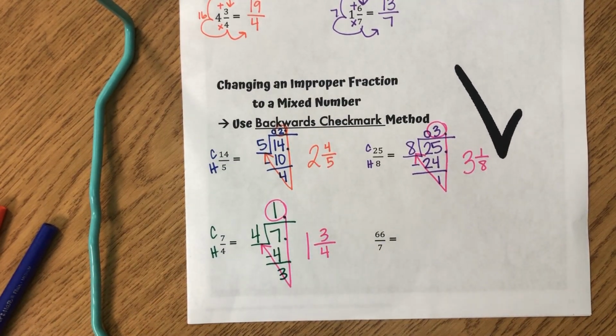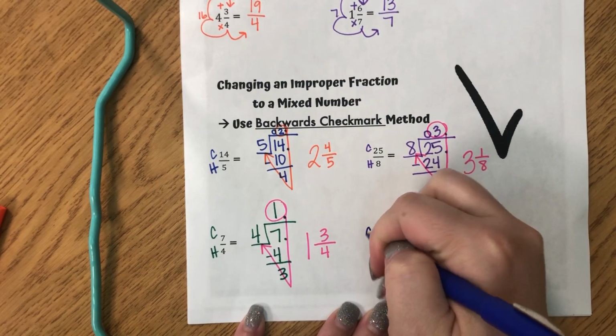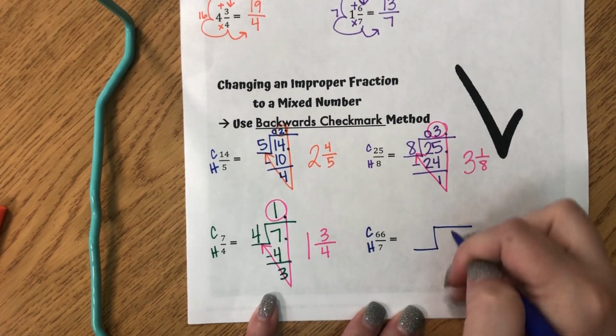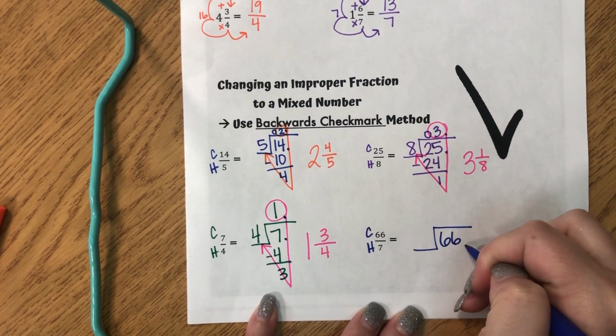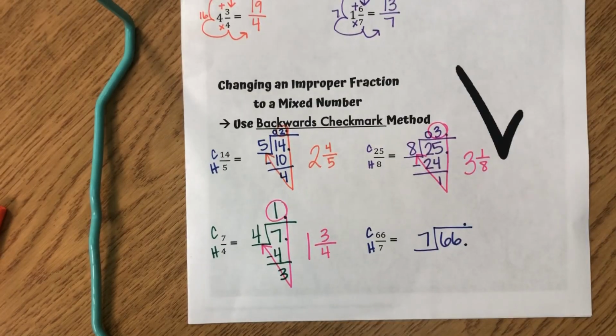And the last one, I'm gonna go back to my blue. So I have 66 over 7, improper fraction. My cowboy is larger than my horse. Draw my division house. Cowboy goes inside, takes off his boots, hangs up his hat, and leaves his horse outside.